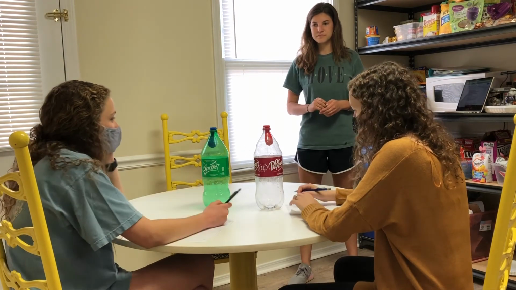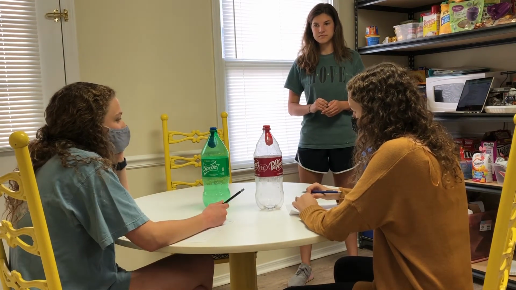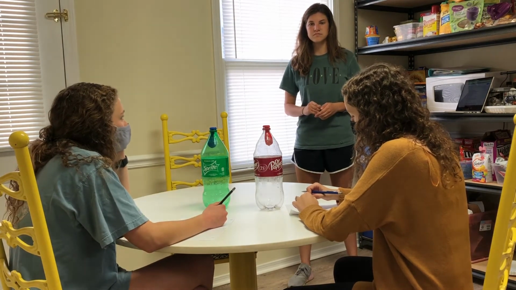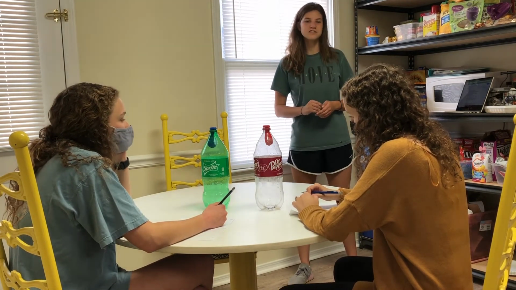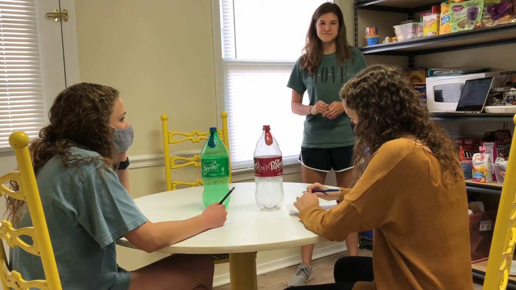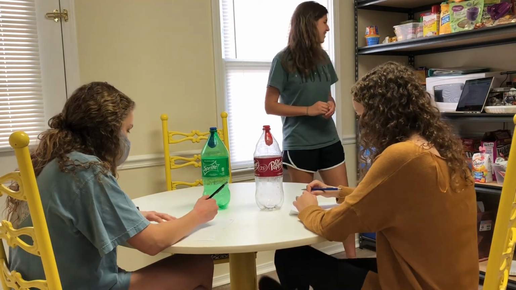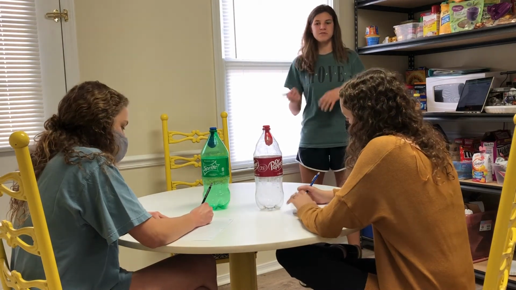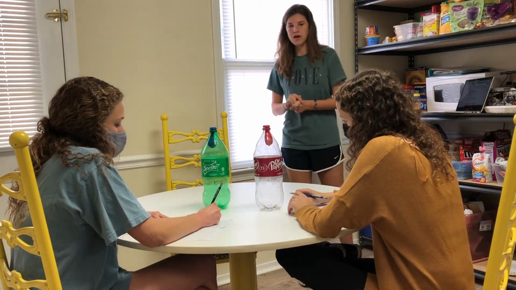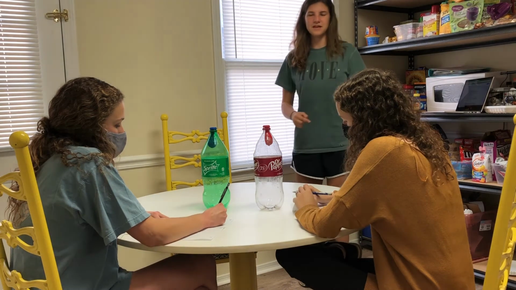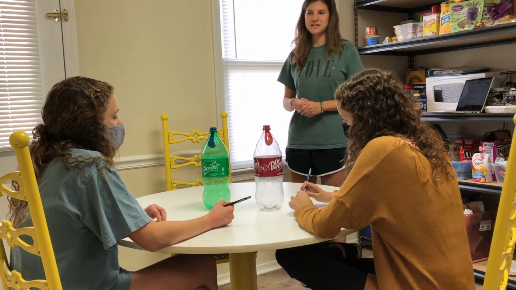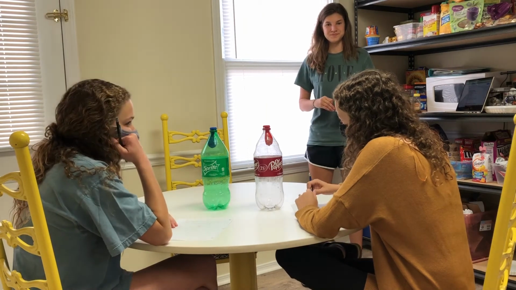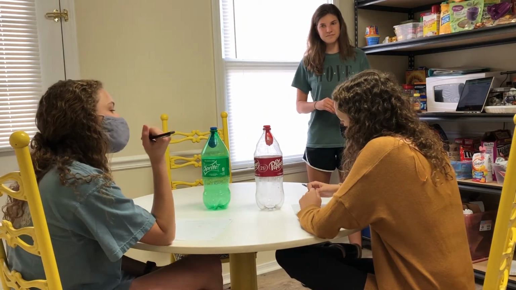Maybe you put something in here that takes up space that we can't see, so you can't blow it up. Anything else? Any other ideas? I don't know. All right. So what you said, maybe there's something else inside the bottle. What do you think could be that something else inside the bottle that's taking up the space? Maybe more air. More air? Yeah. Okay.